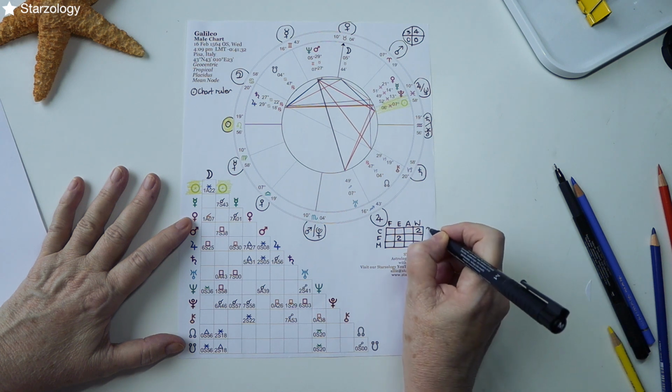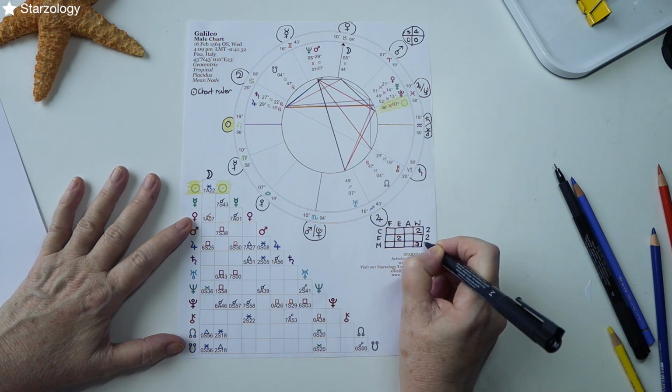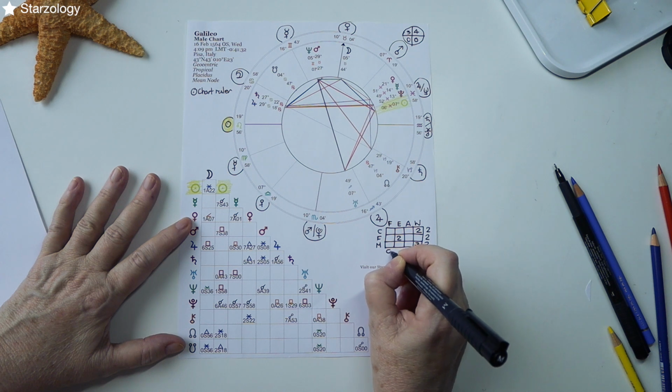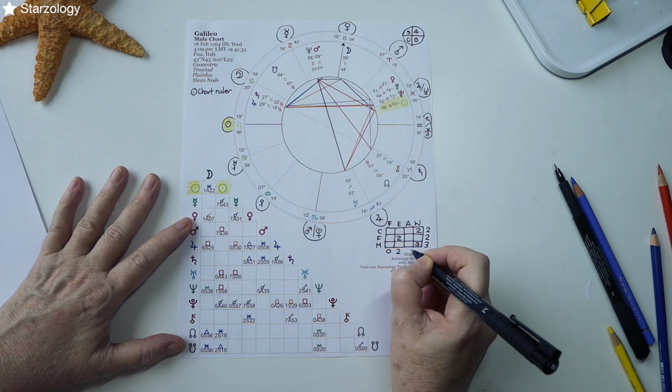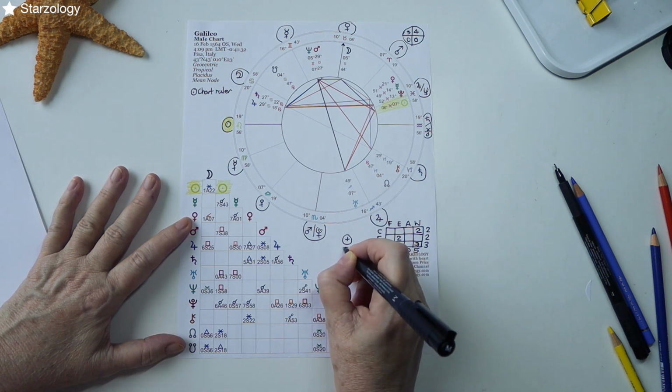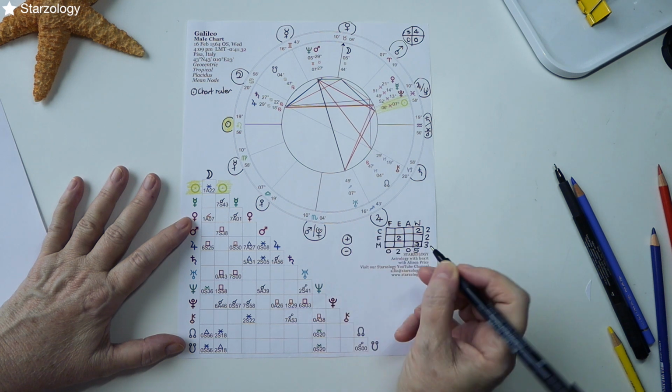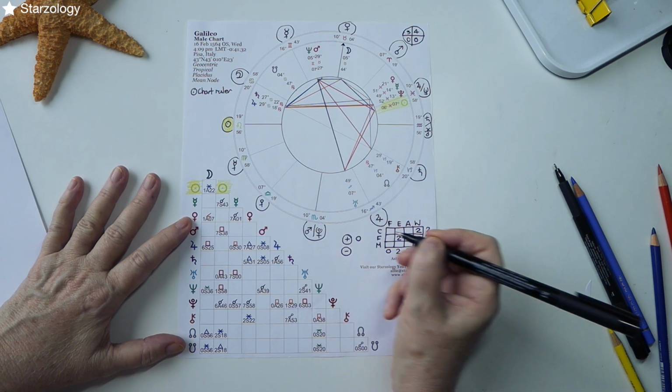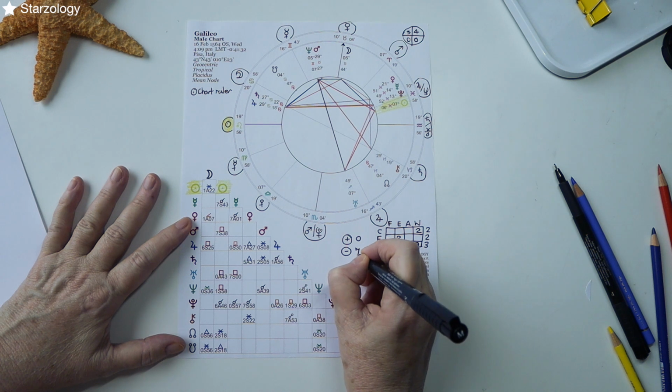Now your total on this grid will add up to 7. So we add the rows across and we get 2 cardinal, 2 fixed, and 3 mutable. And adding up the columns, we get 0 fire, 2 earth, and 0 air, and 5 water. I then go on to make a polarities list, which is the positive and the negative.